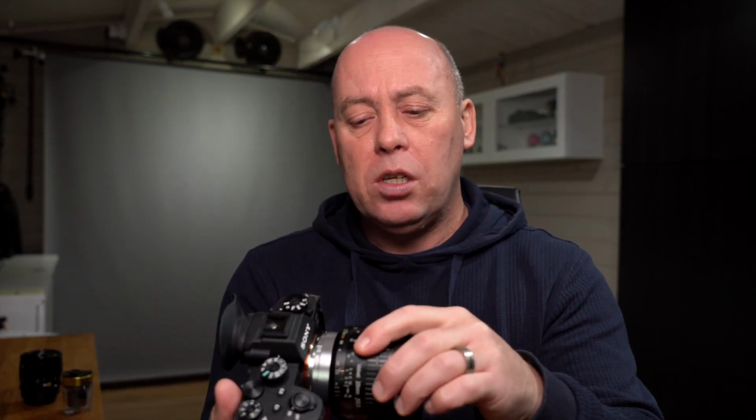But the electronic shutter, there is no moving parts. It's an actual simulated action of a mechanical shutter that the electronic shutter does, but there is no moving parts. So I like to use, I'm going to put this on because we don't want too much dust getting in there.